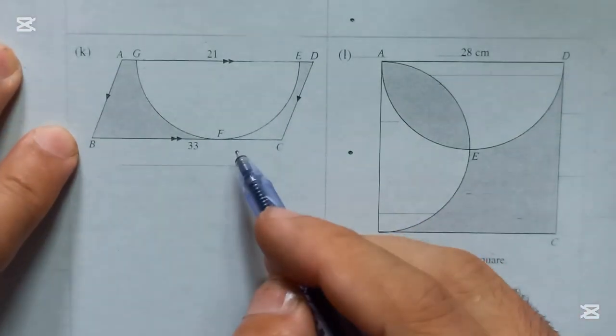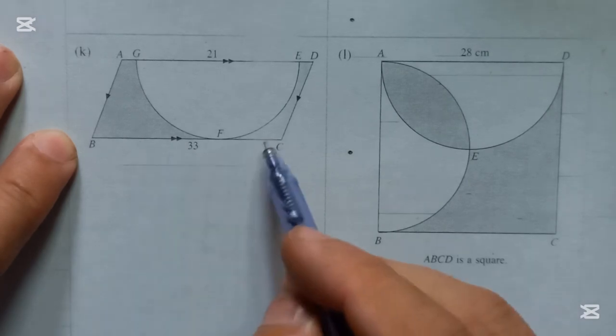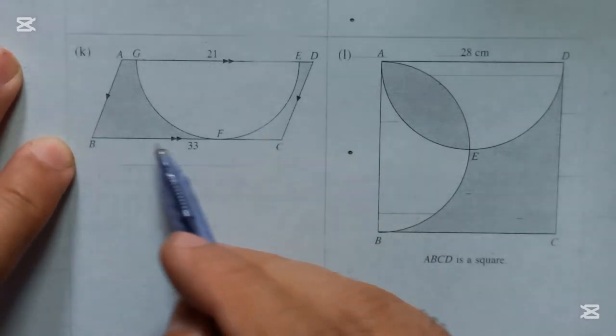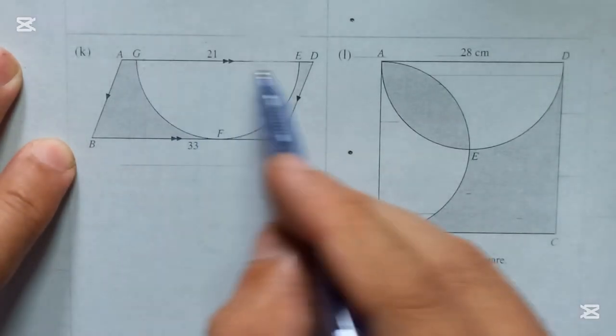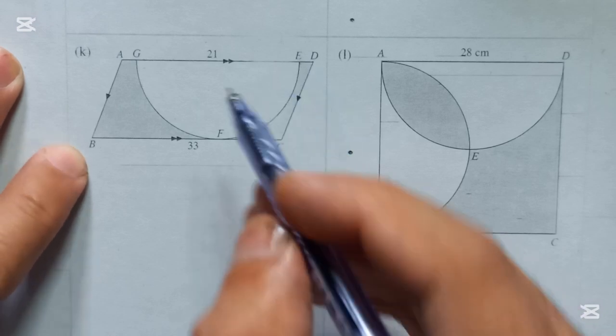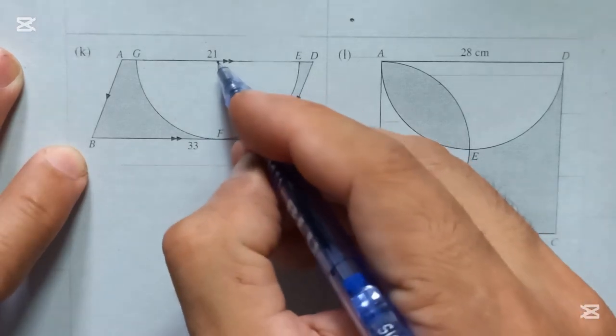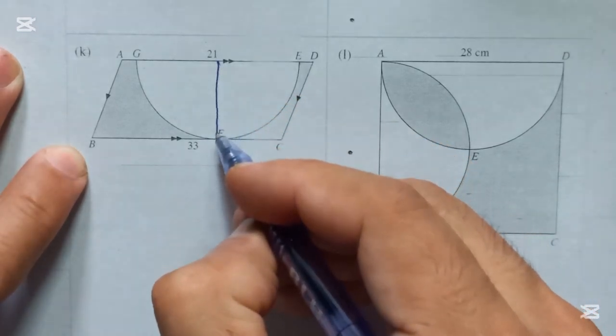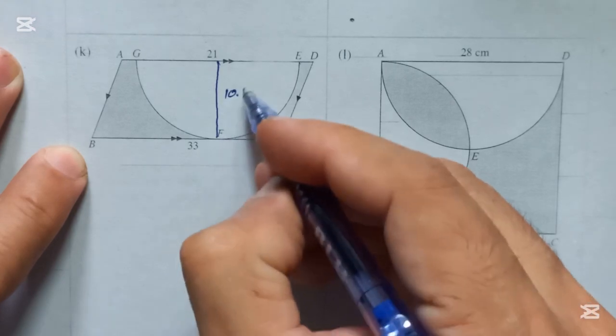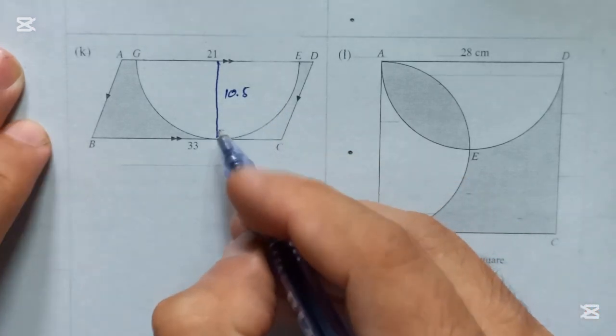Okay, here is a question. The shaded part's area is the requirement. This is 33 and the diameter of the semicircle is 21. So half of the 21 will be 10.5. So this will be the perpendicular height of the parallelogram.